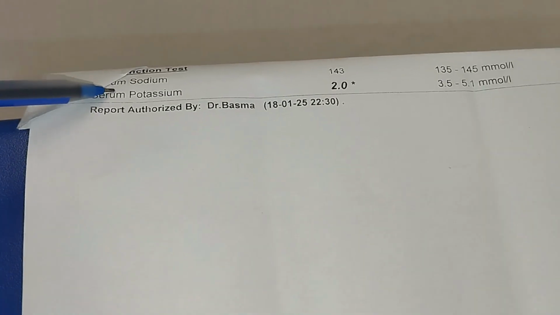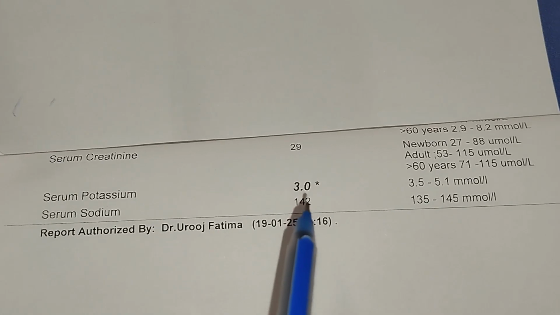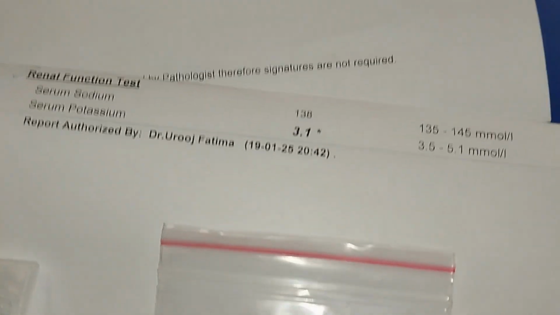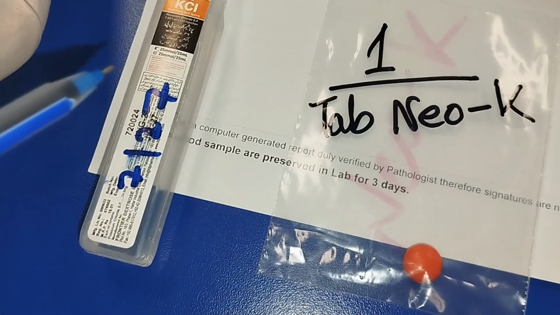We do have a patient. The serum potassium was 2. And then we started the treatment. The next potassium was 3, and another potassium was 3.1, and now another I confirmed from the lab is 4.5. So we'll be talking about the New K tablet, and we will also talk about the KCL, how we give the KCL.